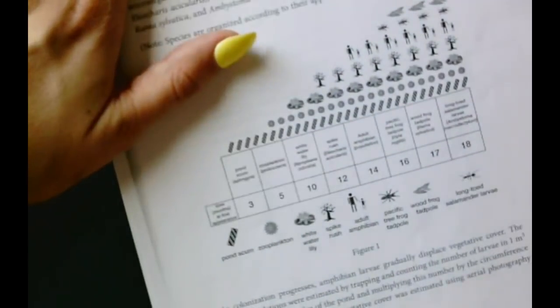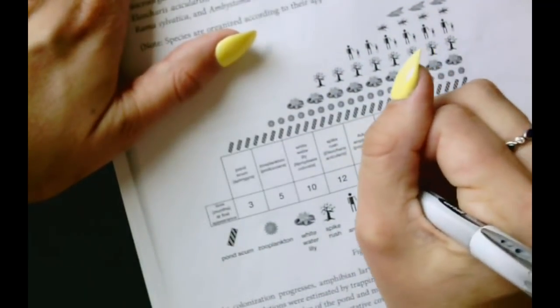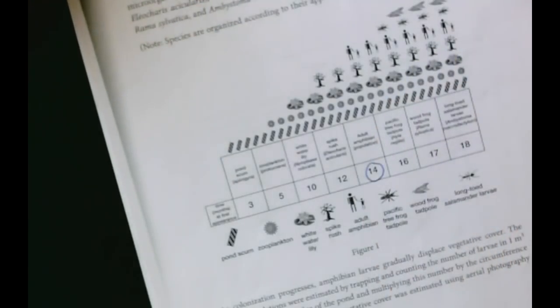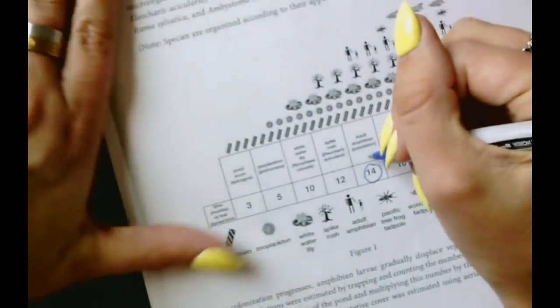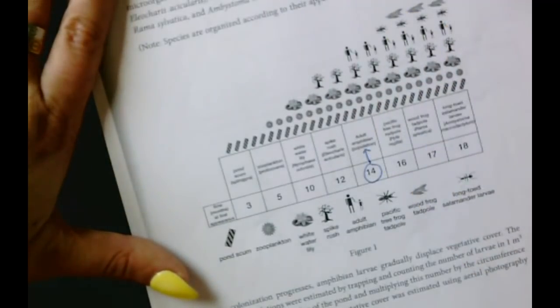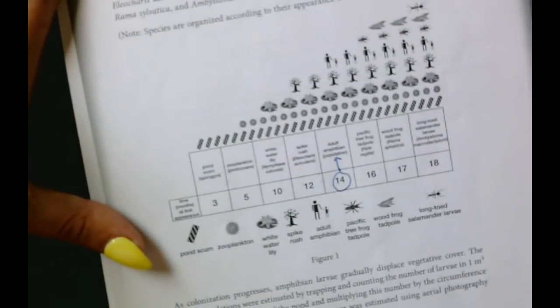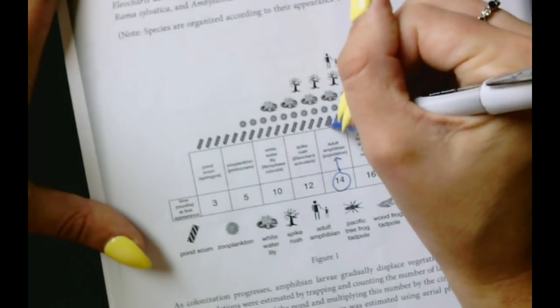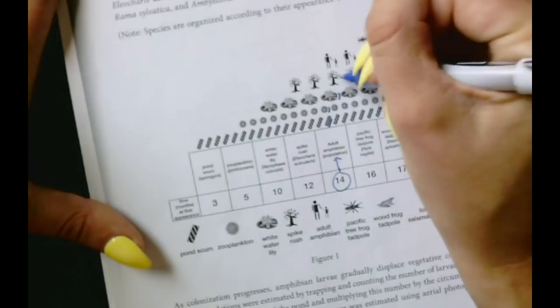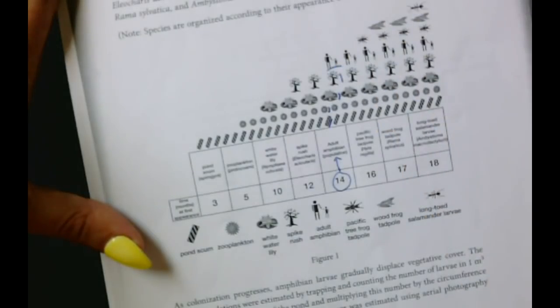That question is pretty straightforward. It lays it out for me. So I'm going to go to 14 months. I know that colonization of artificial ponds, okay, so these are all artificial ponds. At 14 months, let's see, it looks like I have a lily pad, a tree, and humans.